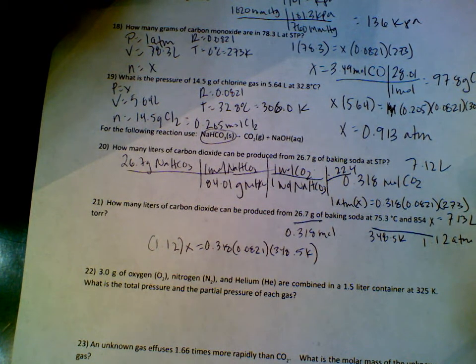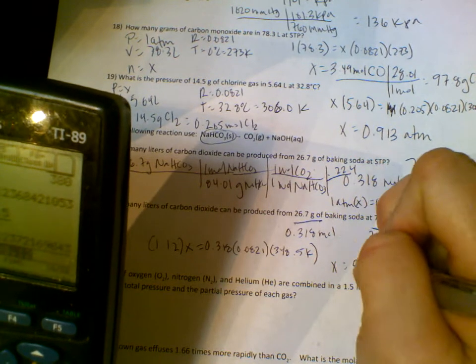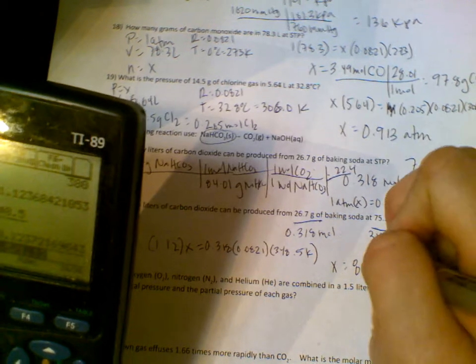Okay, let's do this again, but now we're actually supposed to do it this way. On that first one, I was supposed to realize I didn't have to do all the work, but I didn't. So, sorry. And I got 8.12 liters for this one.